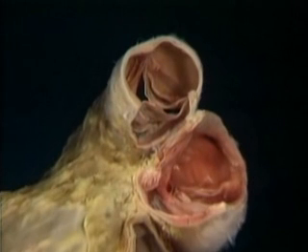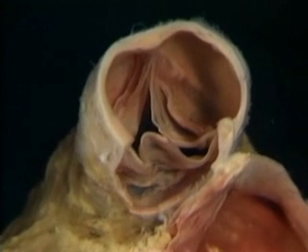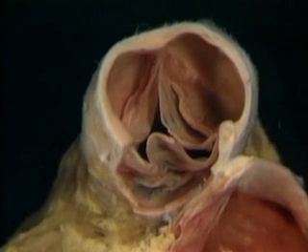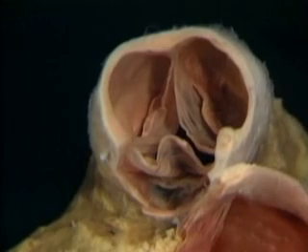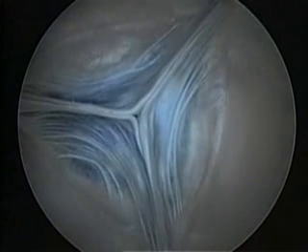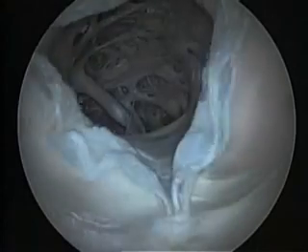Each cusp of an outflow valve is shaped like 1/3 of a parachute. Here the cusps are hanging loose. Each cusp has a delicate free border which closes against those of its neighbors. Here's the pulmonary valve in motion. In diastole, back pressure closes the valve abruptly, the three cusps pressing against each other to meet exactly at a point.